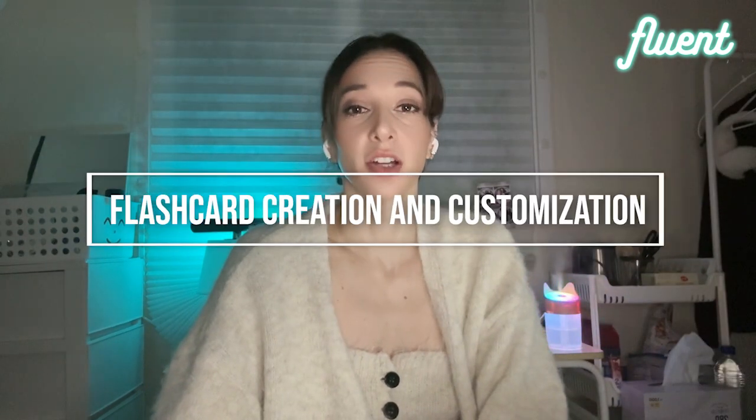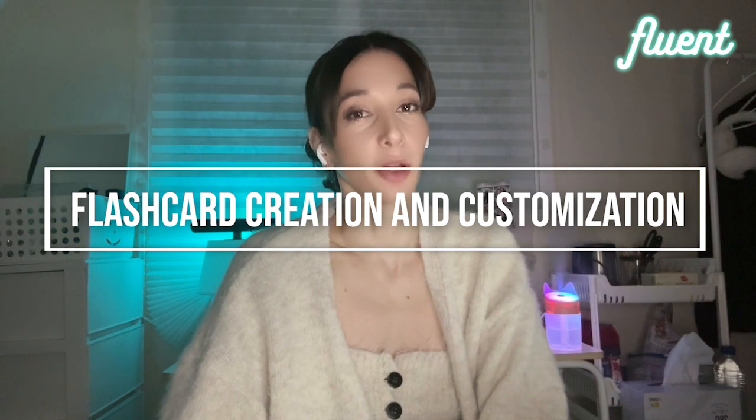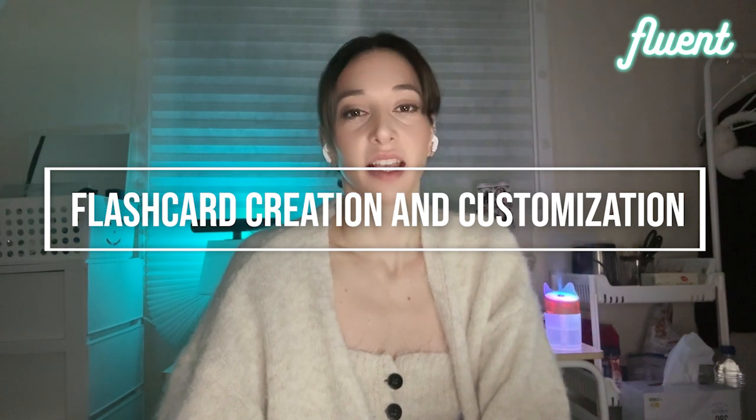So the first thing we're going to talk about is flashcard creation and customization. Number 1, Quizlet. Quizlet has a built-in image library. What does it mean? It means that if you want to create a vocabulary list, you add a word and it automatically offers you to add an image that you don't have to download from a website first. It's inside Quizlet, and you just type the keyword, and a picture related to the concept appears.